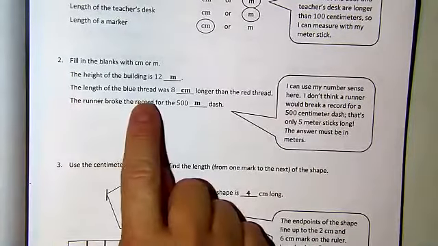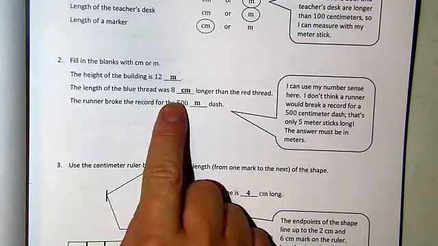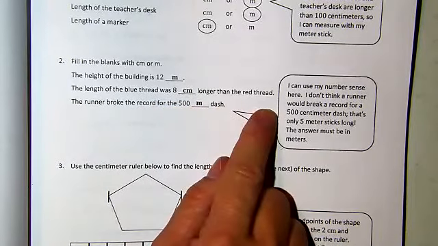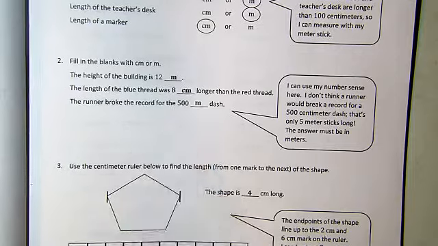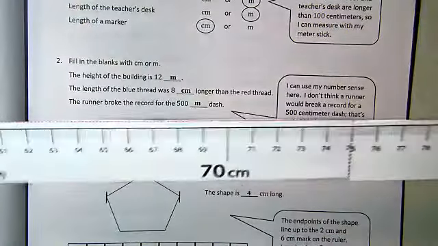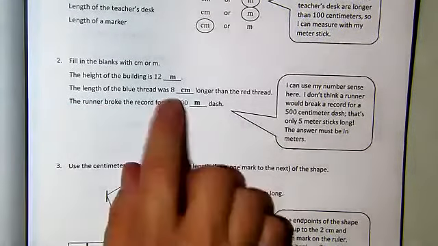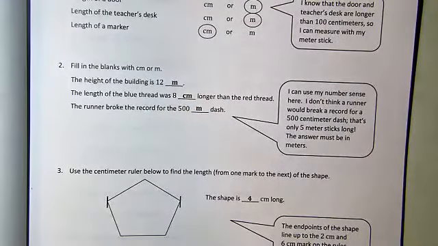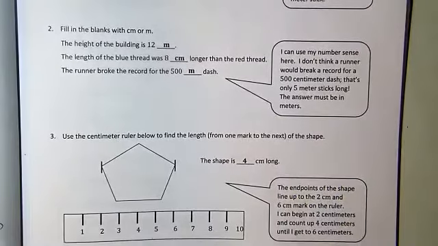So the length of the blue thread, 8 centimeters longer than the red thread. Not 8 meters. That's a lot of thread. The runner broke the record for 500 meters. 500 centimeters would only be 5 meter sticks. That's not very far to run. So this is part of what we'll be using in our homework tonight.